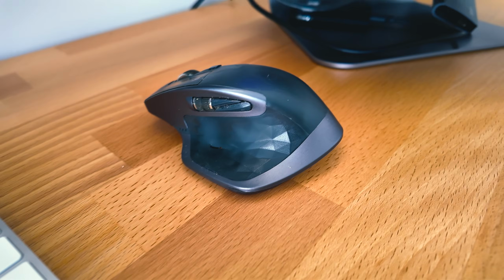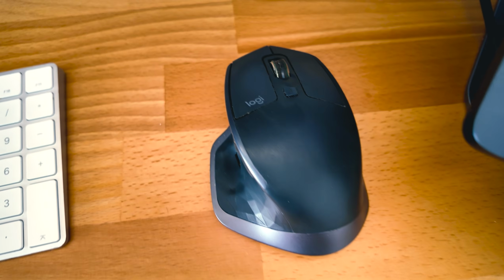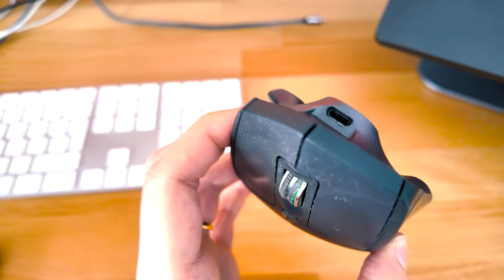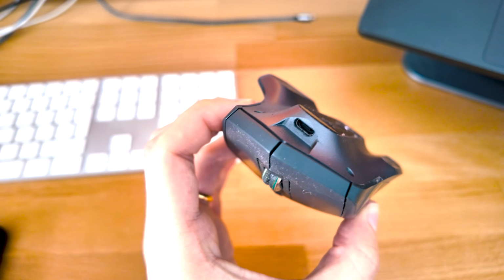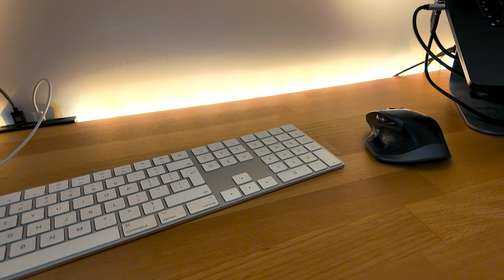As a mouse, I use the Logitech MX Master 2S. This is perfect for coding, but I had one small problem because it has a micro USB, so I needed a cable just for it, which I don't use for anything else now because all the smartphones use USB-C. So after 4 years of using it, I decided to replace it.